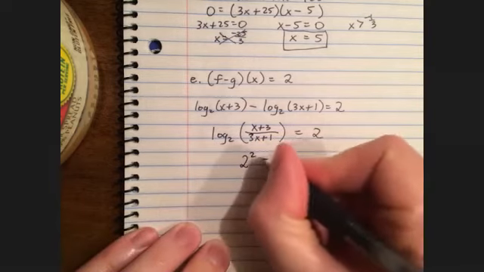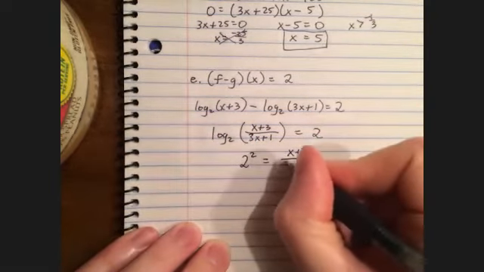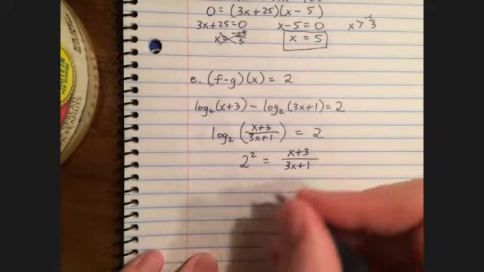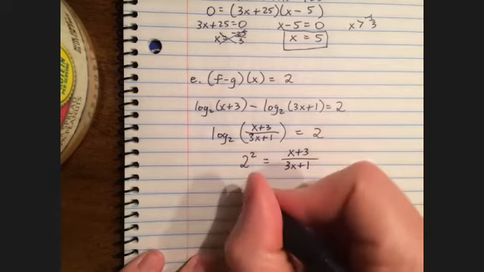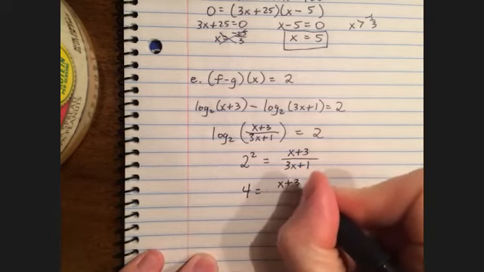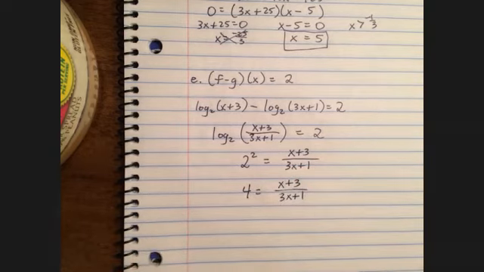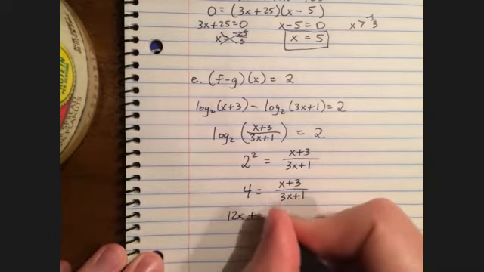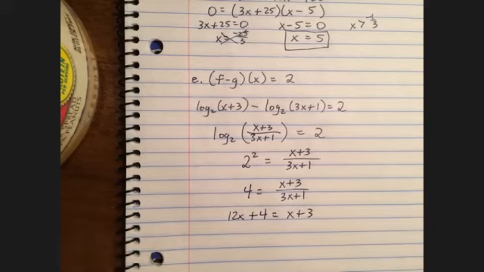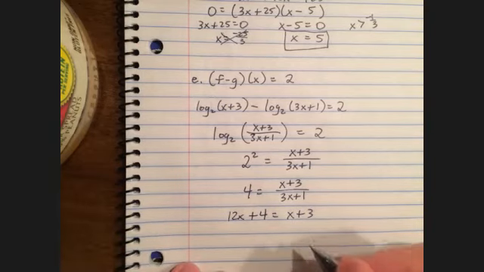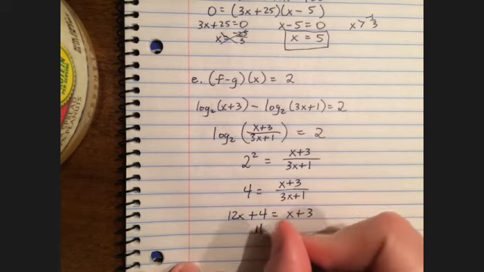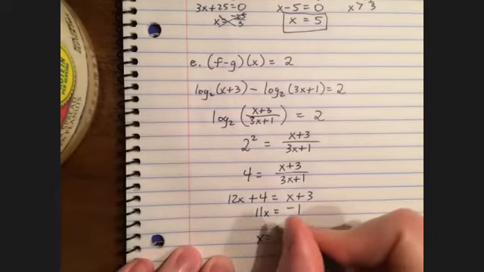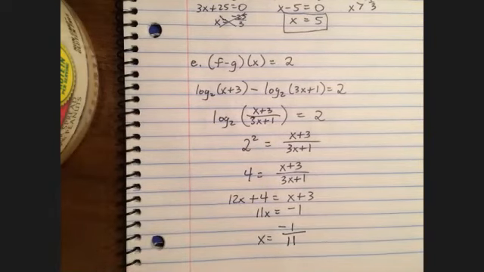So 2 to the 2nd is equal to x plus 3 over 3x plus 1. Well, that's 4, right? So it would just be 4 is equal to x plus 3 over 3x plus 1. Multiply that over. So we have 12x plus 4 is equal to x plus 3. So it looks like we're going to have 11x is equal to negative 1. X must be negative 1 over 11.